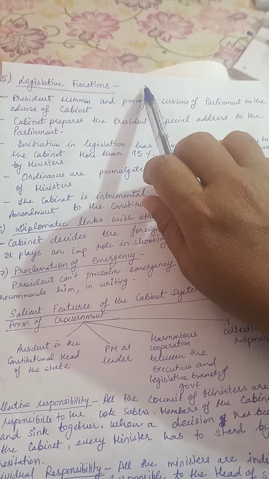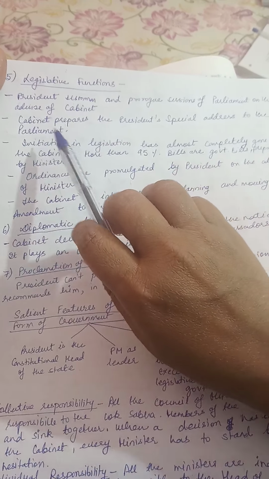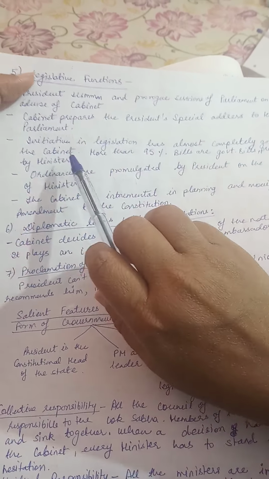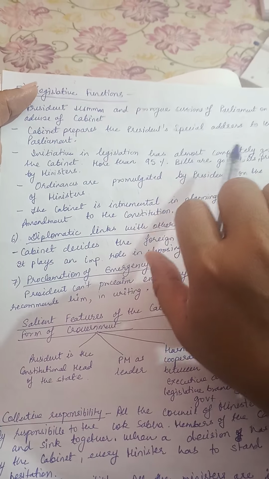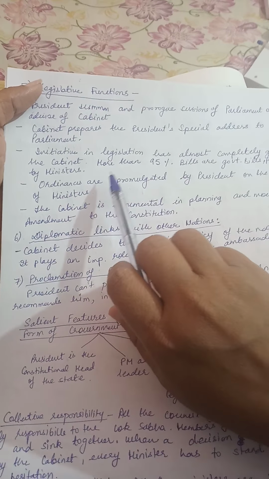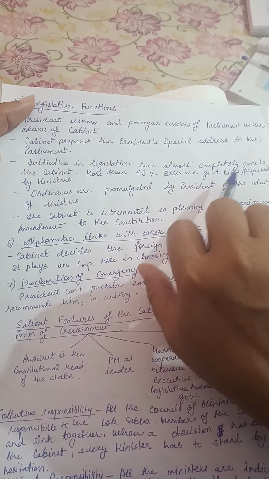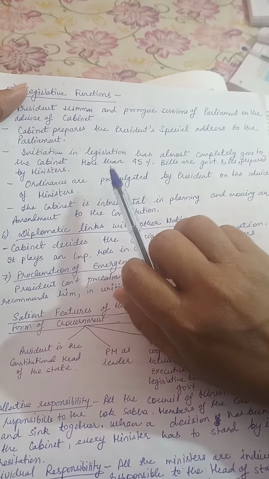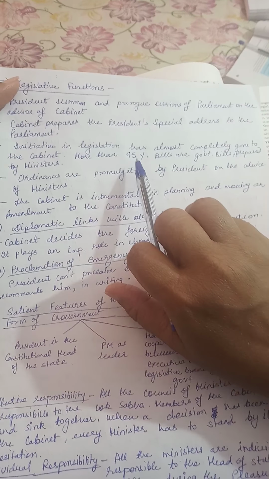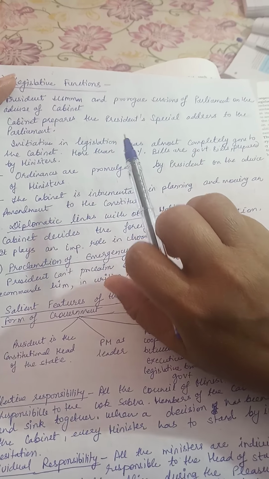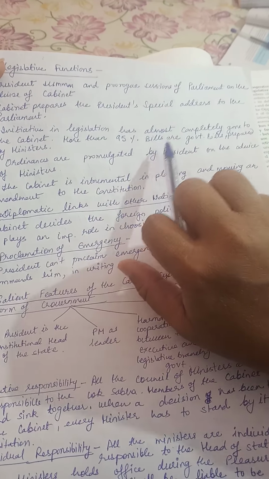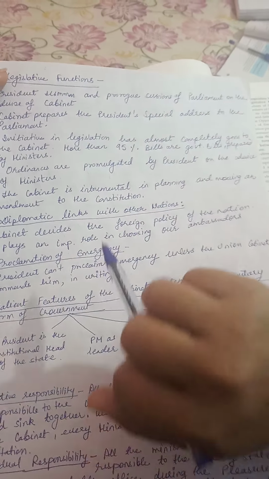When you write the legislative function of the cabinet, you should start like: cabinet prepares the president's special address to the parliament. Initiative in the legislation has almost completely gone to the cabinet. More than 95% bills are the government bills prepared by the ministers. All the important bills are introduced by the concerned cabinet minister only. 95% bills are the government bills, means these are the bills introduced by the concerned ministries.